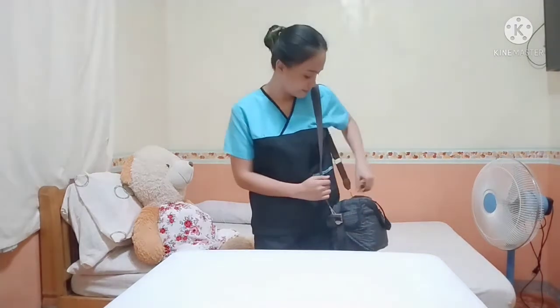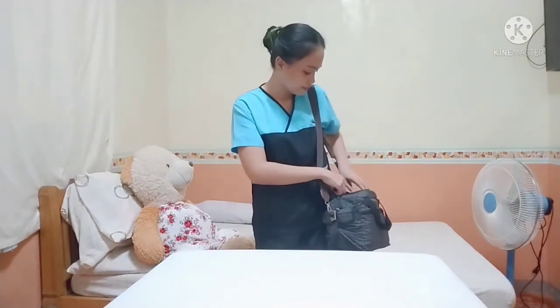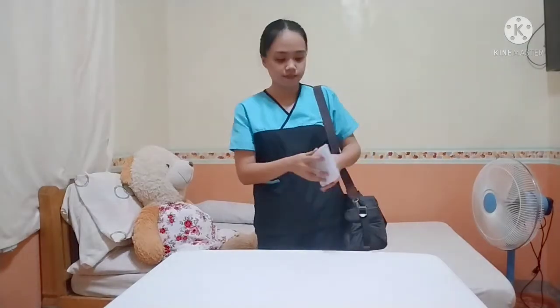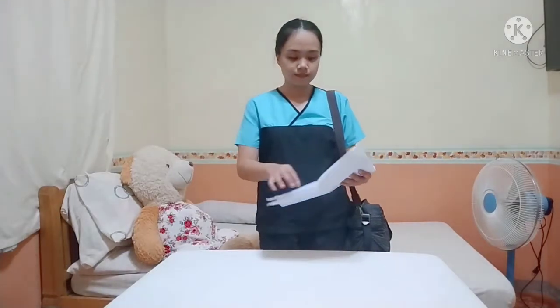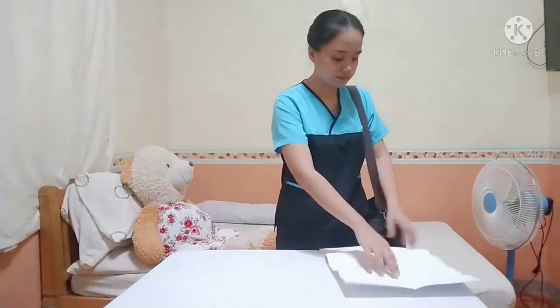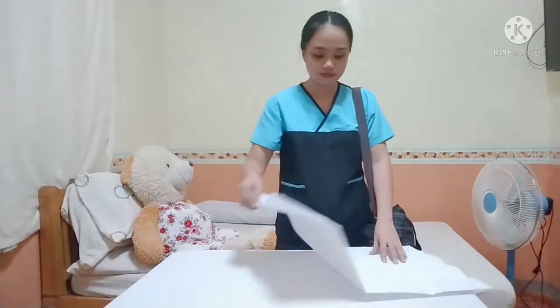Next is place the paper lining in a flat clean surface or table and then it should be clean side out. The purpose of this is to prevent the bag from getting contaminated. Next is place the plastic lining over the paper lining and then it should be clean side in. The purpose of this is also to prevent the bag from getting contaminated.